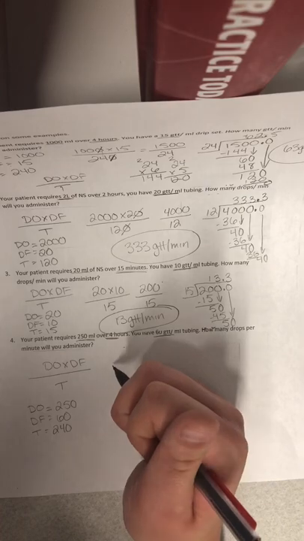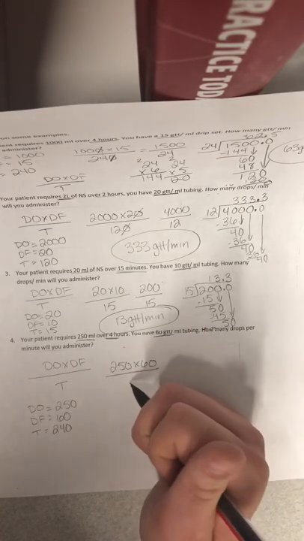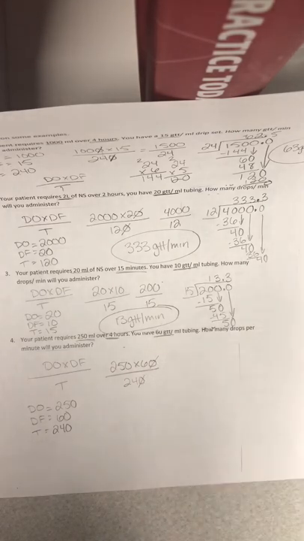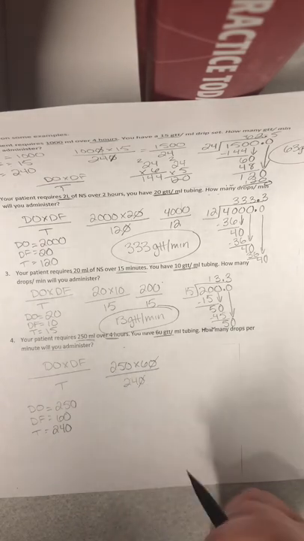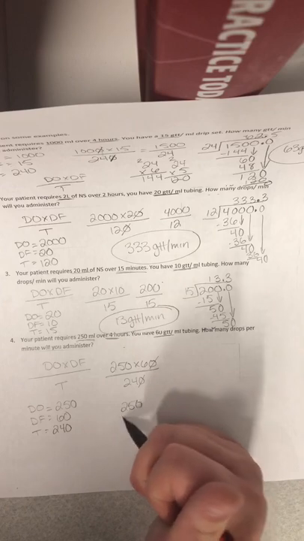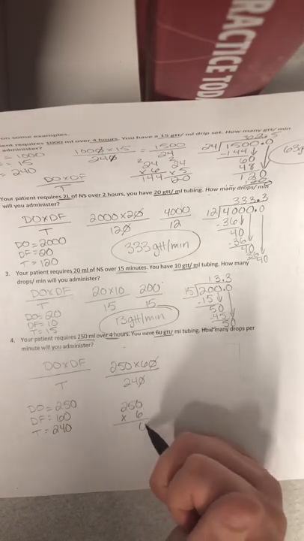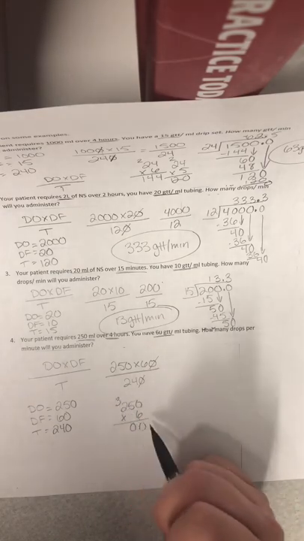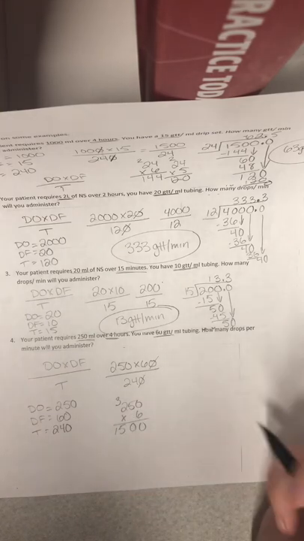Now I'm going to put those numbers into my equation. I can take a 0 off the top and a 0 off the bottom to make it a little easier. 250 times 6 over 24. 6 times 0 is 0. 6 times 5 is 30. 6 times 2 is 12, plus 3 is 15, so 1,500.